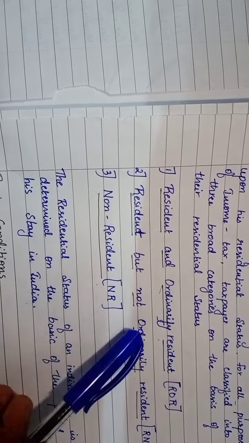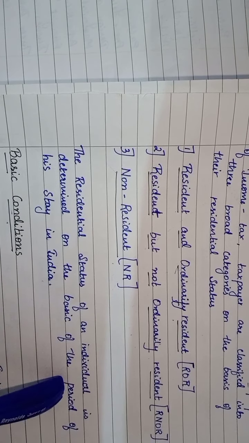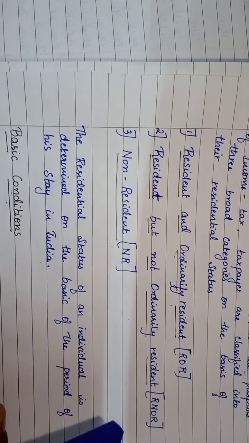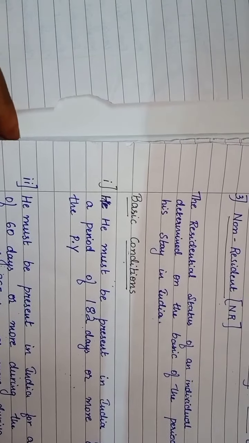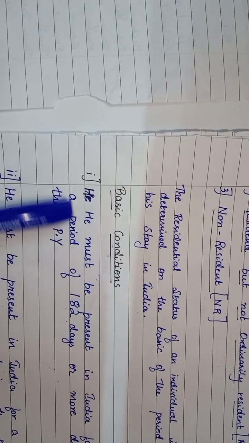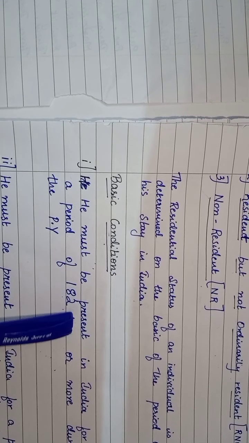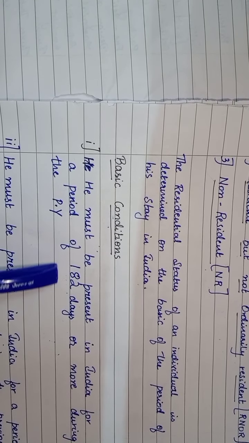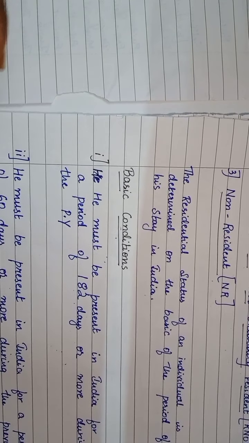See, the residential status of an individual depends upon the basic period, or the number of days of his stay in India. Here are the basic conditions. Let's see the basic conditions. The first basic condition tells us that he must be present in India for a period of 182 days or more during the previous year.